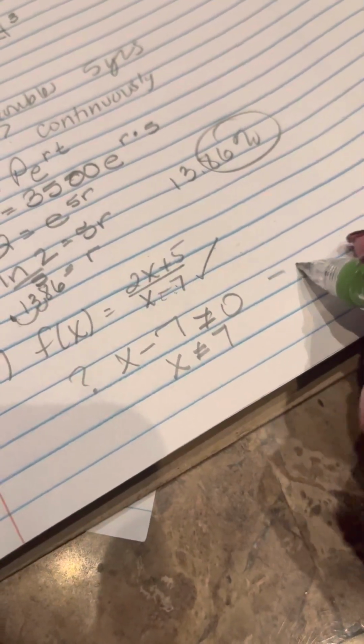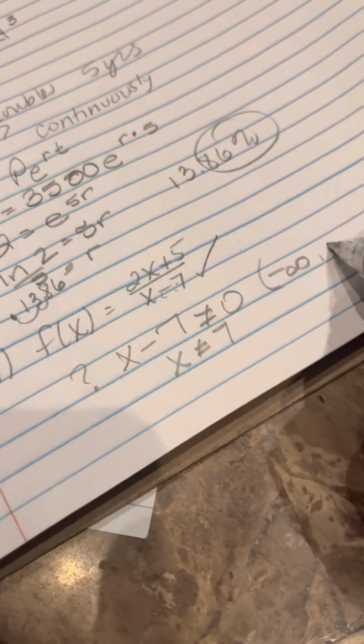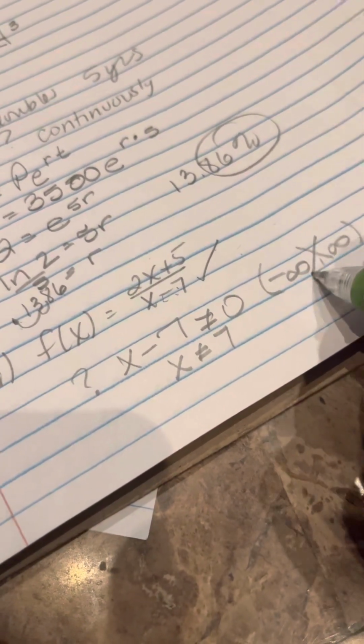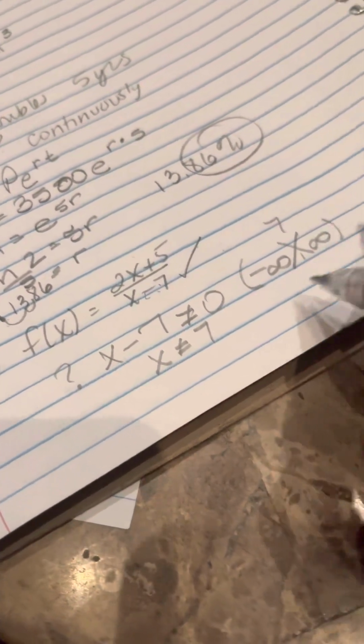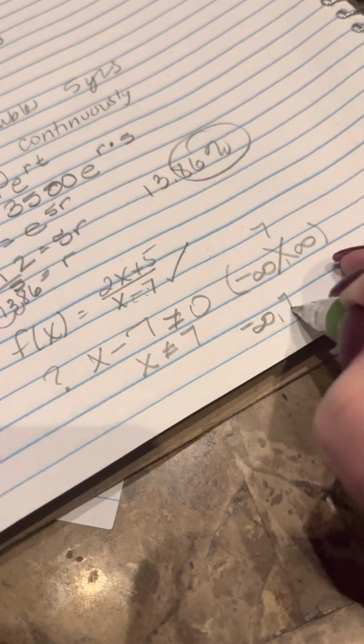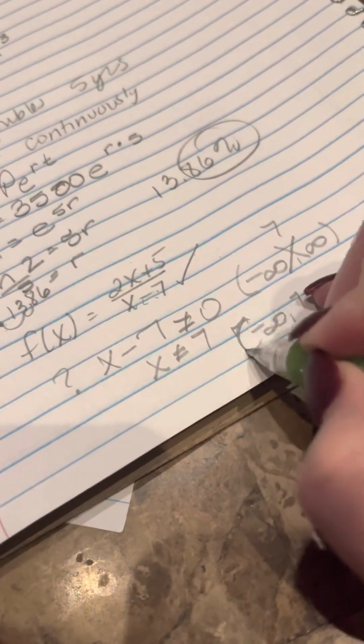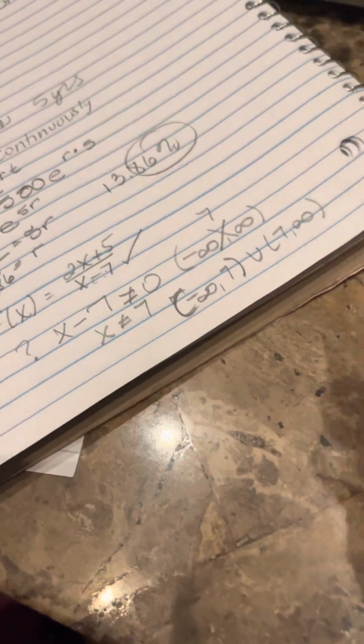So it's all real numbers, but we have to cut out 7. So to write that, we say negative infinity to infinity. Whoops, this gets parenthesis. We're not including 7. And then we're picking right back up at 7 and going out to infinity.